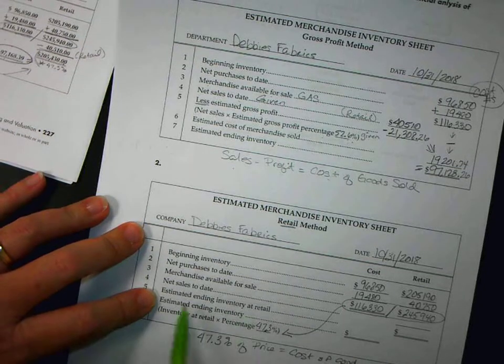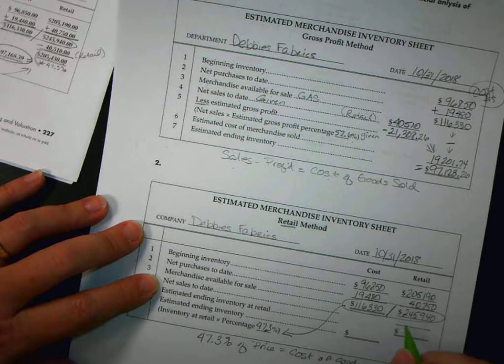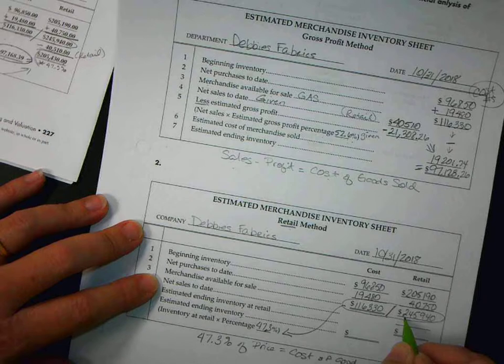Oh, I'm looking in the wrong line. There we go. That's why I was confused. Sorry. Net sales to date. I kept trying to figure out where this number's coming from, but we don't calculate that. Net sales to date. This one's given to us. That's what I kept looking for.